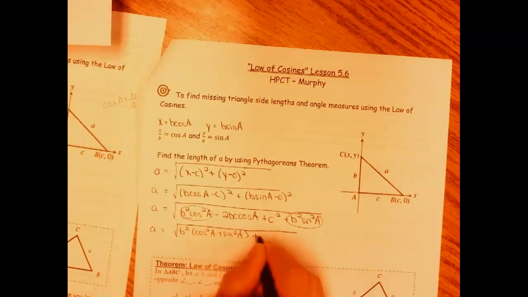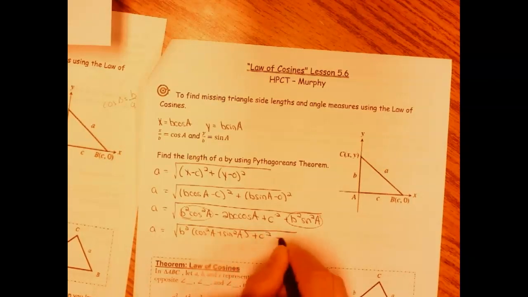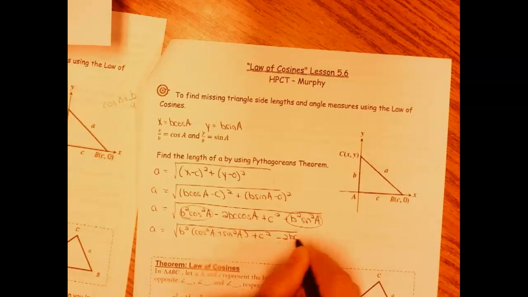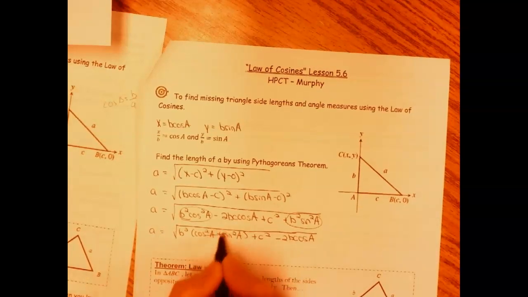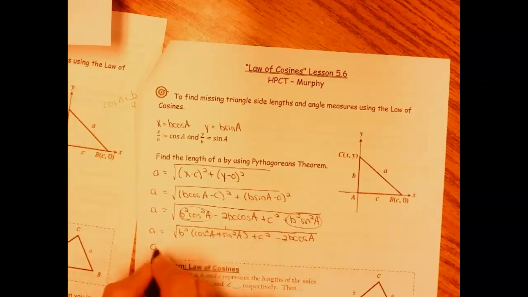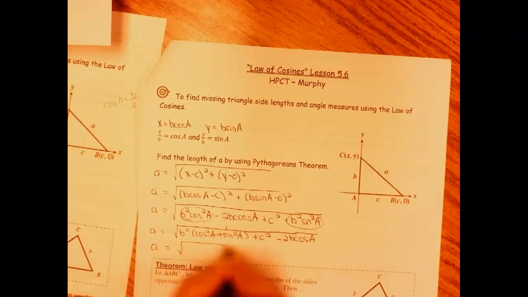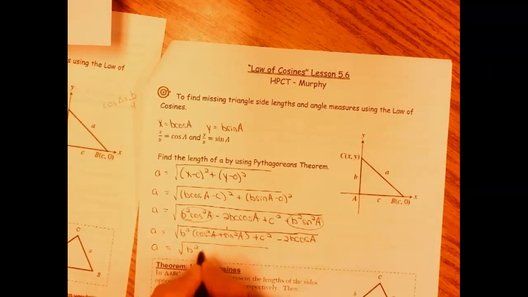And then we've got plus that c squared minus 2bc cosine of a. So again, this cancels out to just plain old 1. If you look here, b squared plus c squared. So we've got b squared plus c squared minus 2bc times the cosine of a.